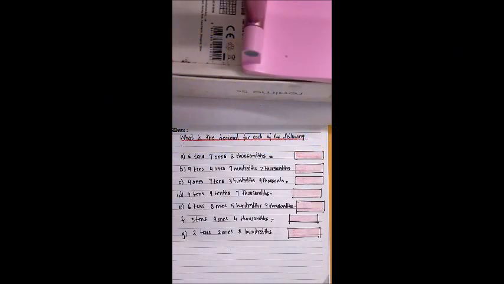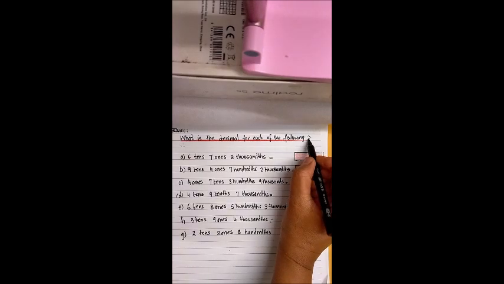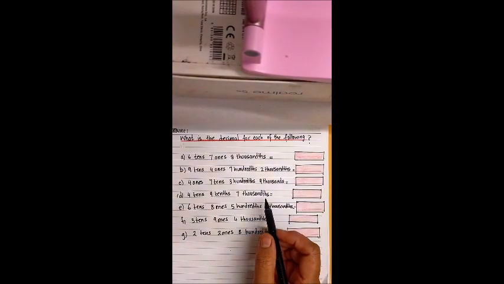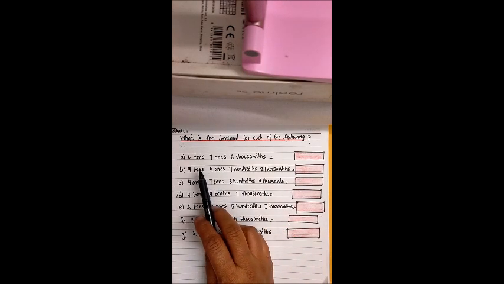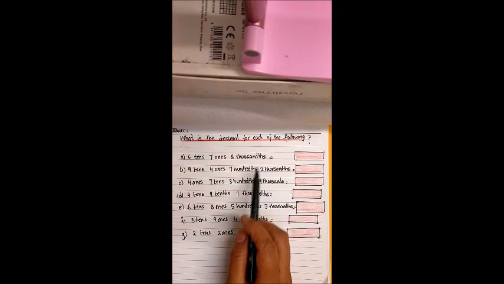All right, now I have shared a few questions here. We have to find out what is the decimal for each of the following. The question is here, okay? Now just see. The first one that you see here is 6 tens, 7 ones, and 8 thousands.